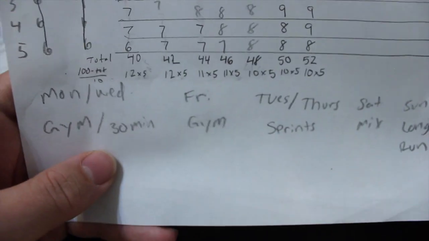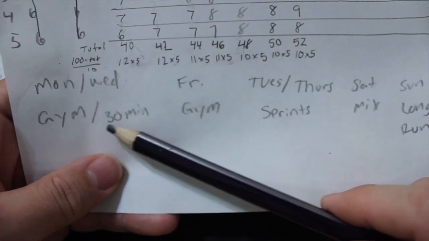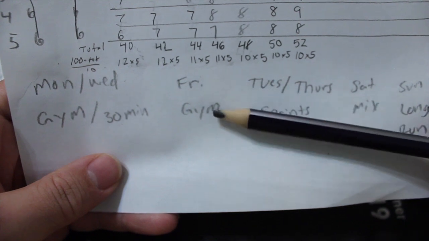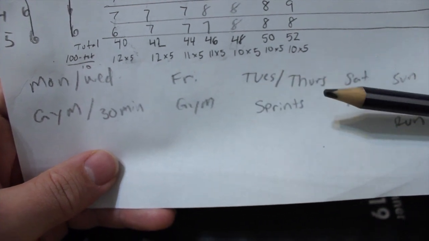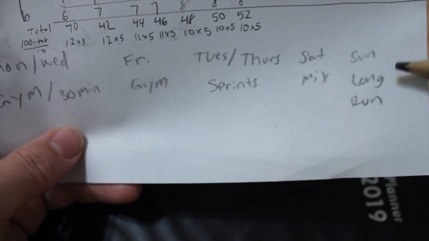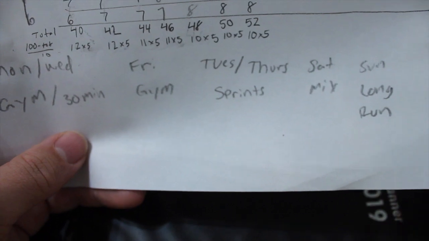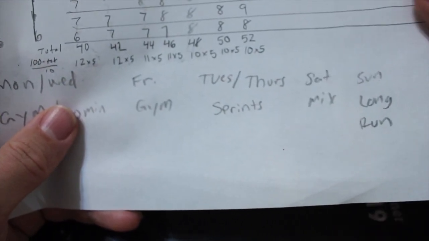So down here is a little breakdown of what I did for my sessions, obviously. So Monday, Wednesdays is gym with a 30-minute run. Fridays is just going to be the gym. Tuesdays and Thursdays are going to be sprints. Saturday is going to be a mix of all. And then every Sunday is going to be a long run. And then there's obviously 2 tests where I'm going to see where I'm at. And that's going to basically allow me to reevaluate my plan.